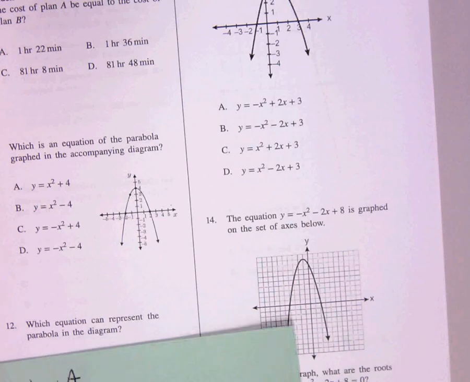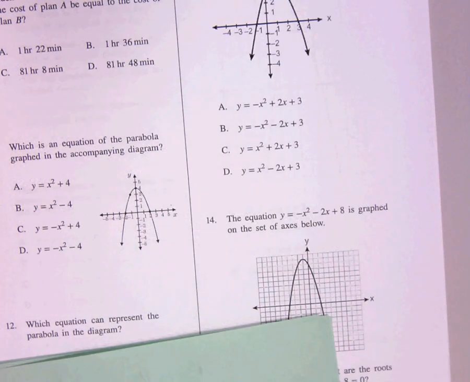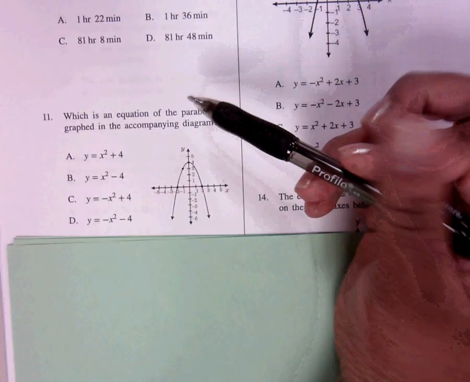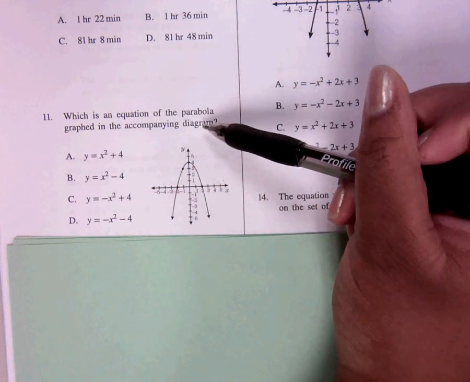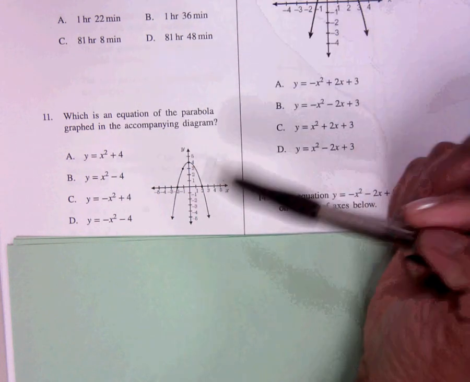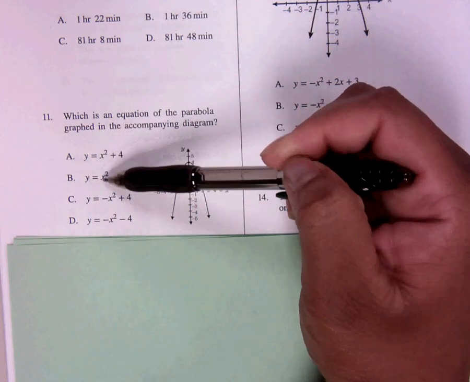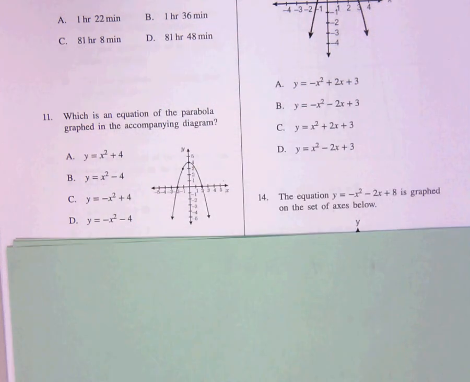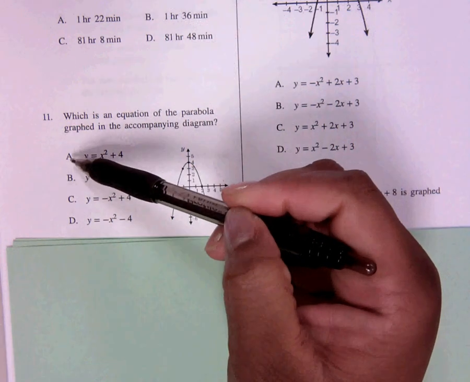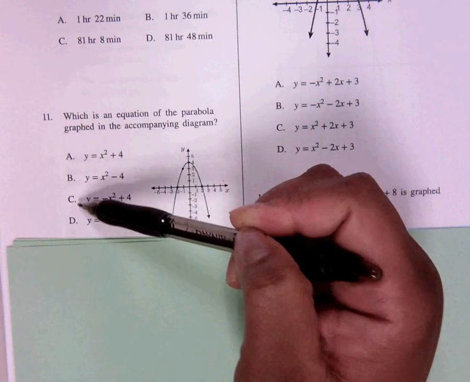Let's do number 11, which is an equation of the parabola graphed in the accompanying diagram. Okay, well, first of all, it's pointing down, so we know that the number in front of x squared needs to be negative. So that eliminates A and B, so the answer has to be C or D.